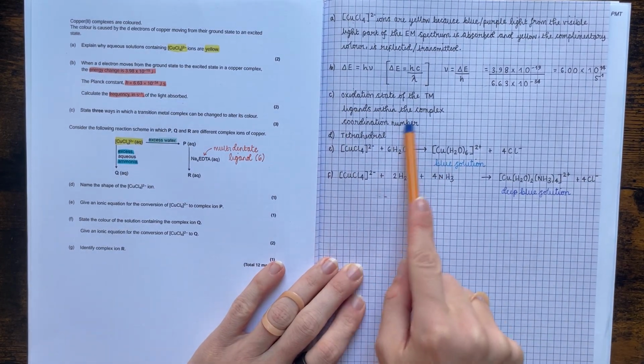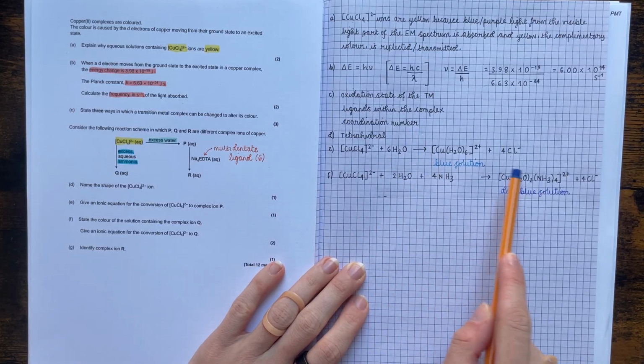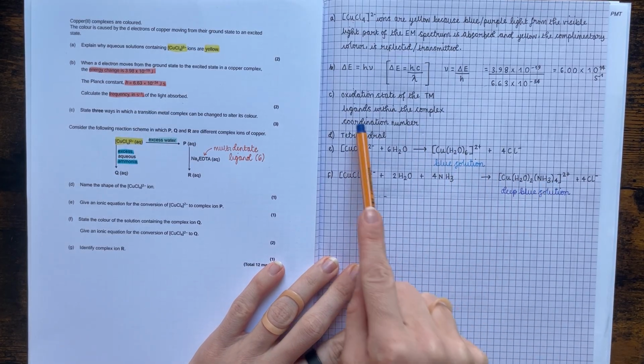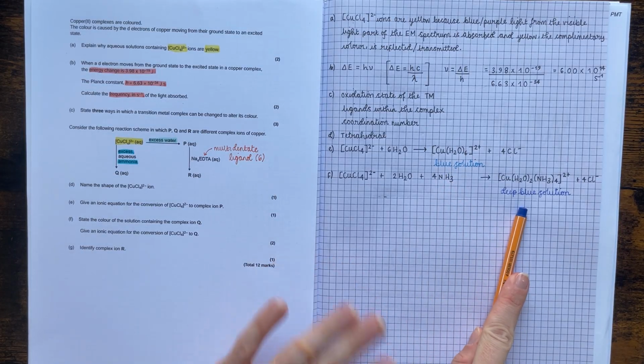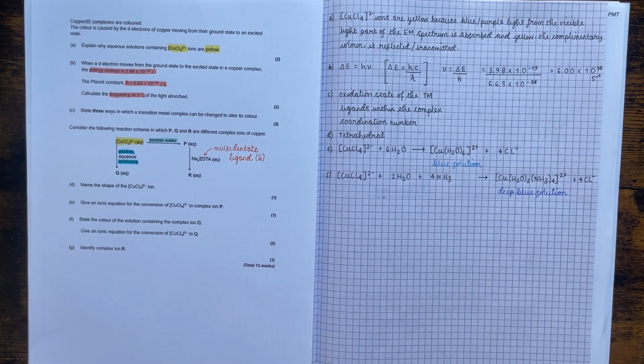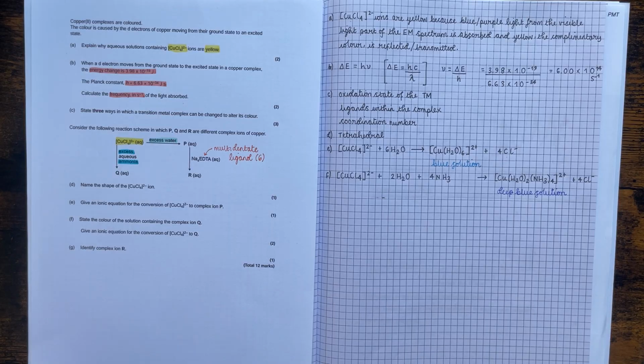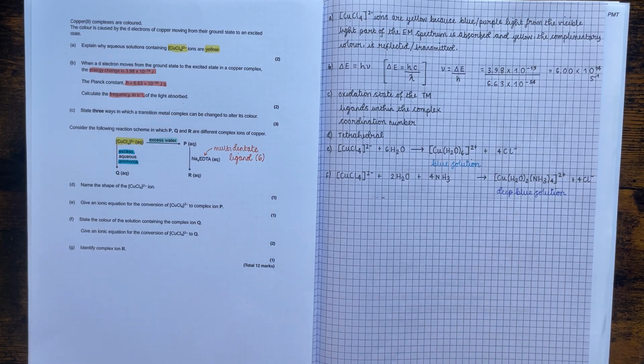And again, the only thing we've changed is 4 of the ligands, but in changing 4 of the ligands, the frequency of the visible light that has been absorbed is ever so slightly different, hence we get a deeper blue solution, because that deeper blue colour is reflected or transmitted.